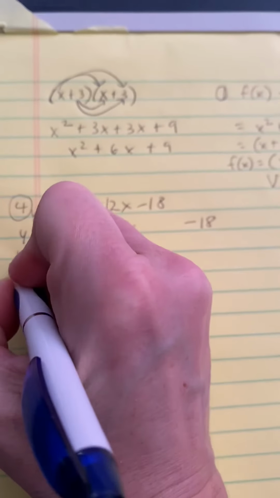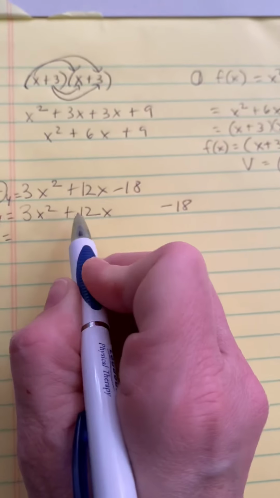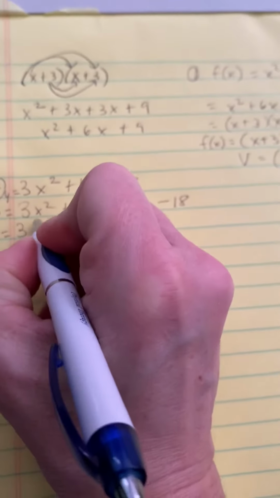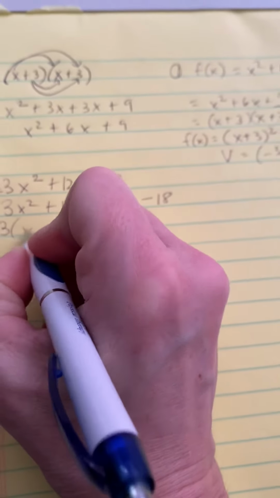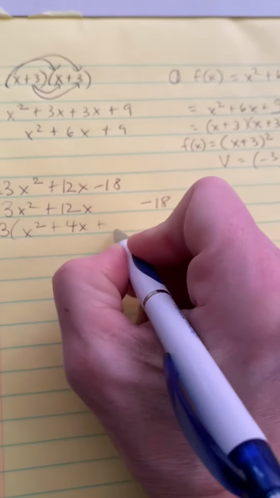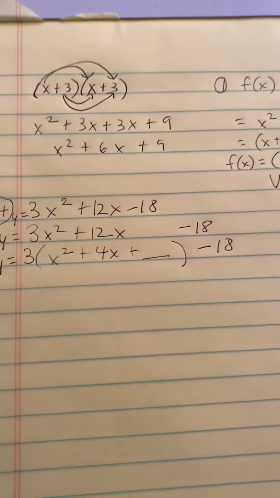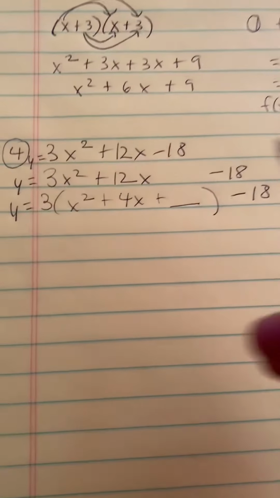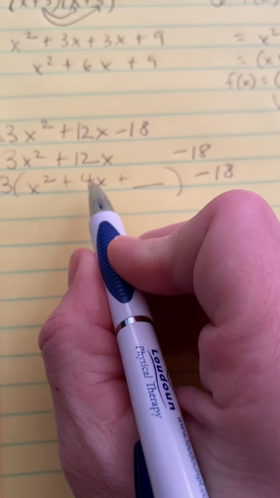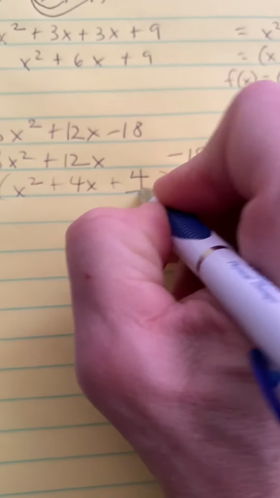Okay. So now I am going to divide a 3, or GCF a 3, out of 3x squared plus 12x. Okay, so 3 times x squared plus 4x plus some number. That's finished there. And then we still have this minus 18 on the outside. Okay, so I'm going to complete the square inside here. So when I do that, I take half of 4 and then I square it. Half of 4 is 2, squared is 4. So I'm going to add 4.